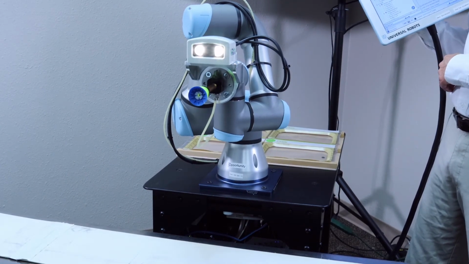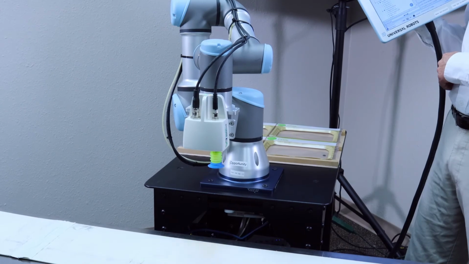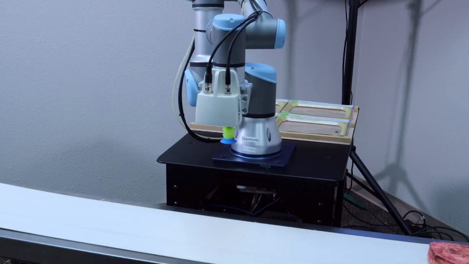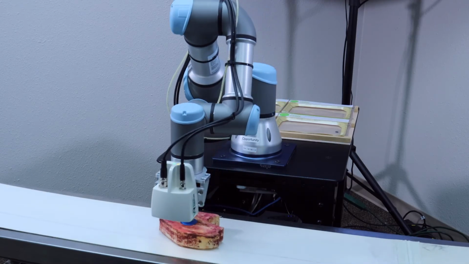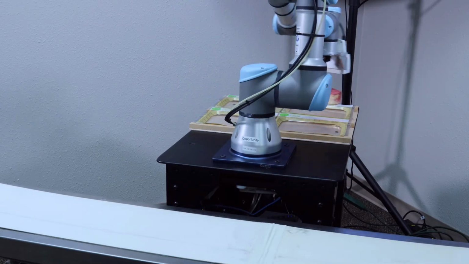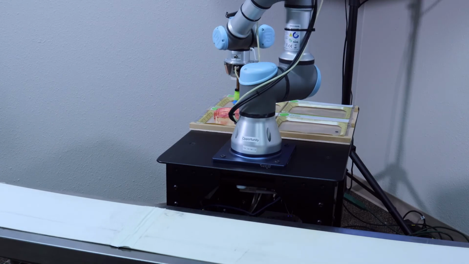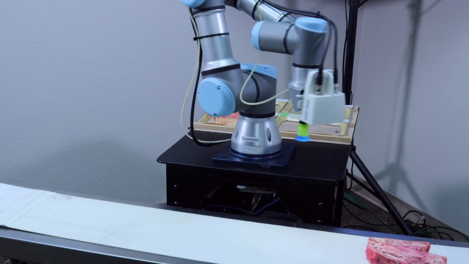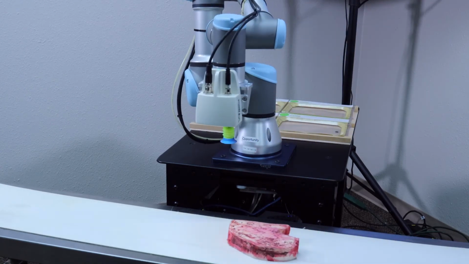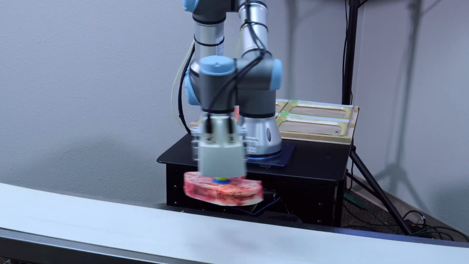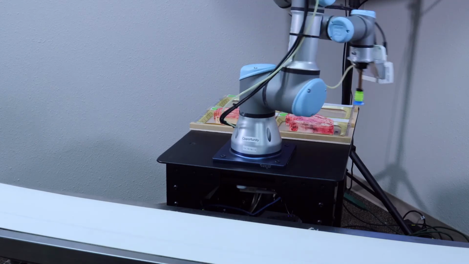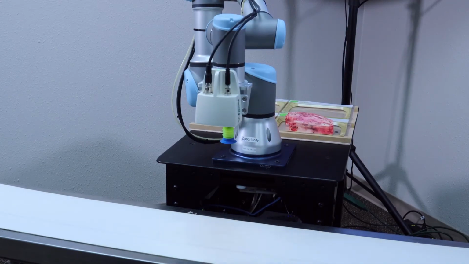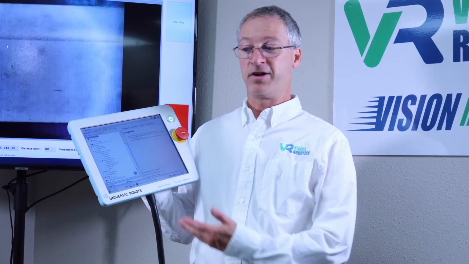It's loading the config and moving to the first pose. Now it's ready to pick. Now let's see it pick some meat. Now you've seen how easy it is to use Quick Pick with PolyScope on the pendant.